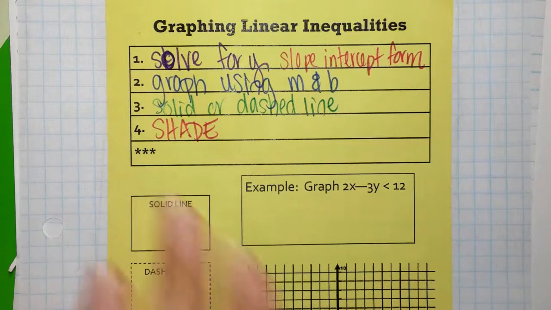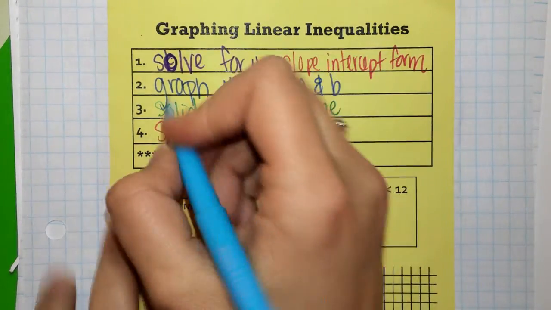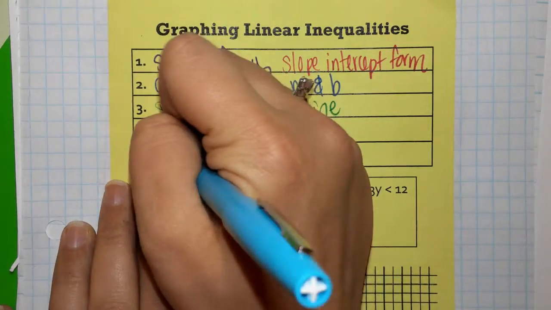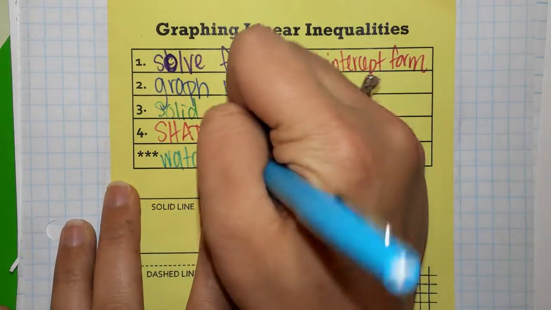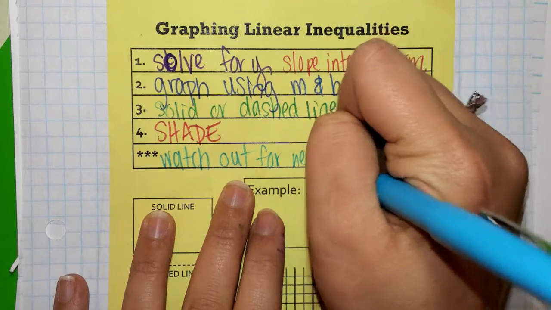Alright, so what was important when we solved inequalities? What did we have to look out for? Because what happened when we divided or multiplied by a negative? It changes the sign. Watch out for negatives.